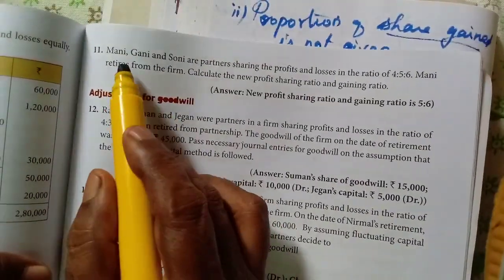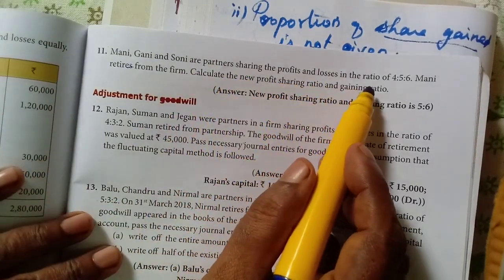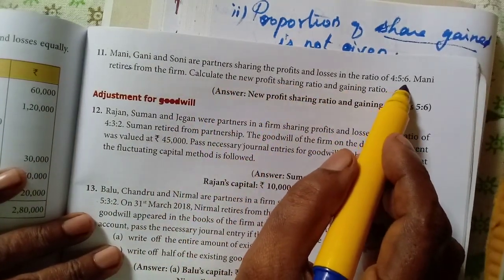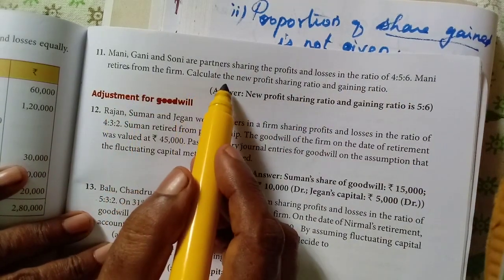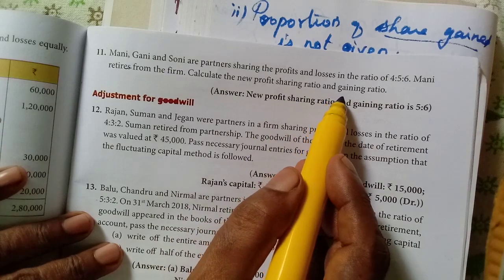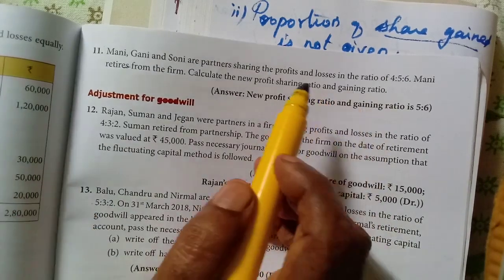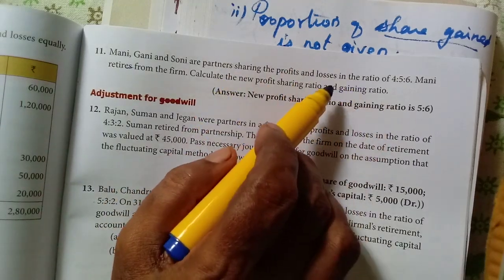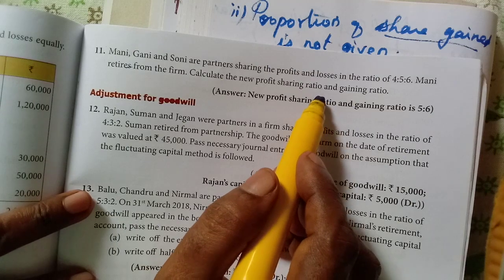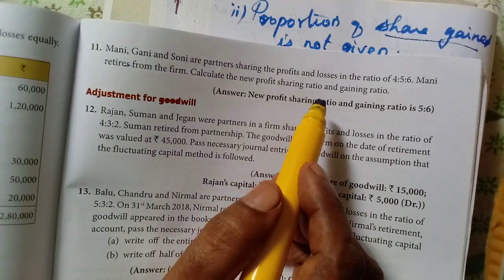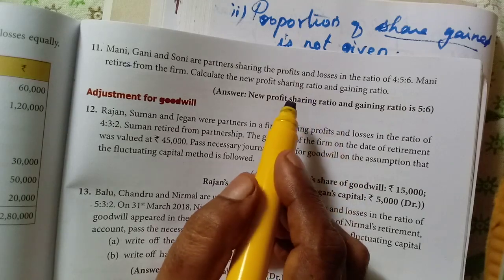Mani, Gani and Soni are partners sharing the profits and losses in the ratio of 4 is to 5 is to 6. Mani retires from the firm. Calculate the new profit sharing ratio and gaining ratio. The gaining ratio is also the old ratio. Very easy, only one line. They can ask 1 mark or 2 marks, but if you know it very well, the answer is the old ratio only.